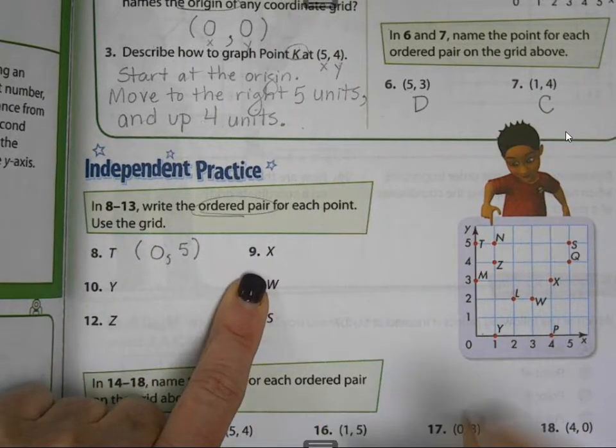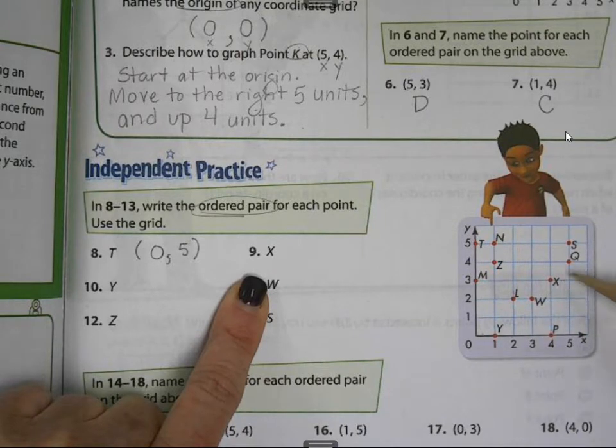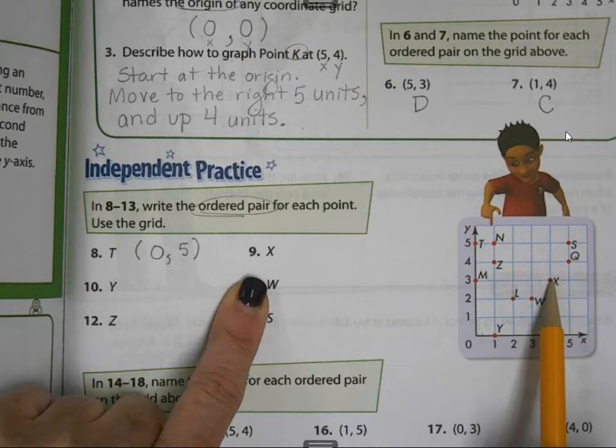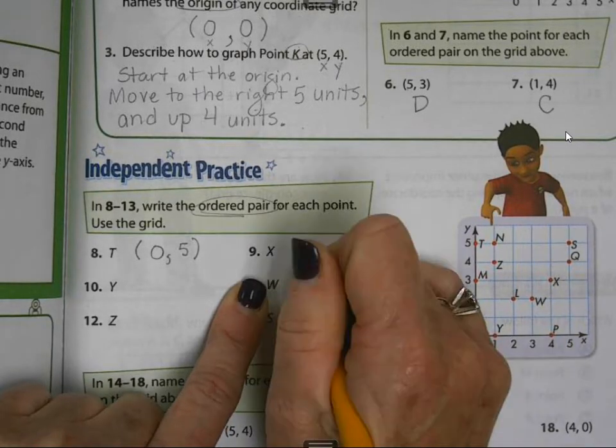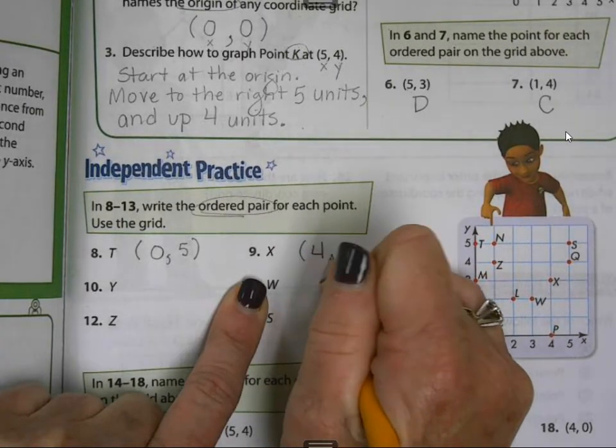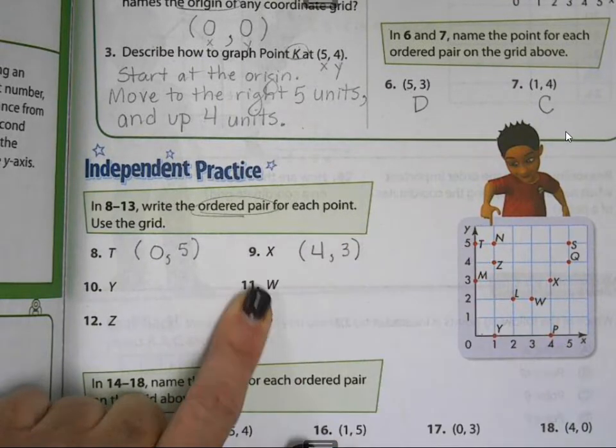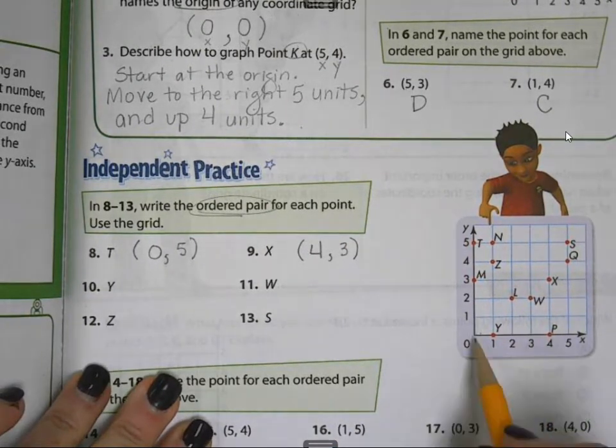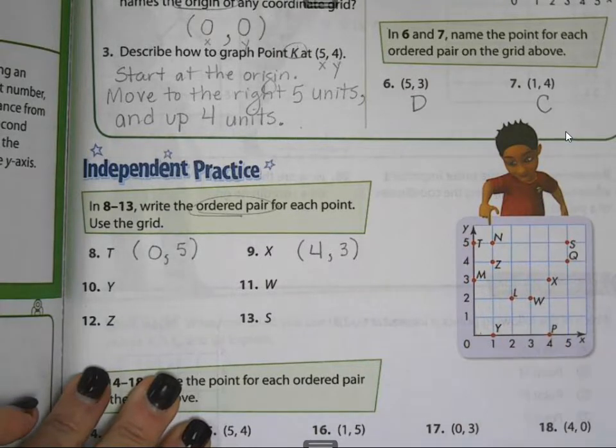Point X, here it is. So we go over 4, up 3. So it is located at 4, 3. And there's my correct format. So again, we start at the origin and we run along the X before we can jump to the Y.